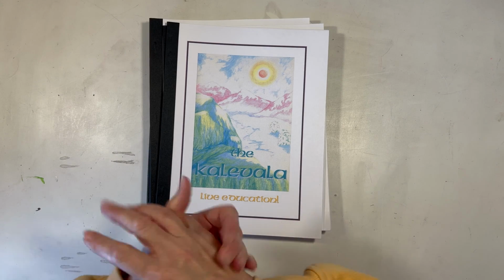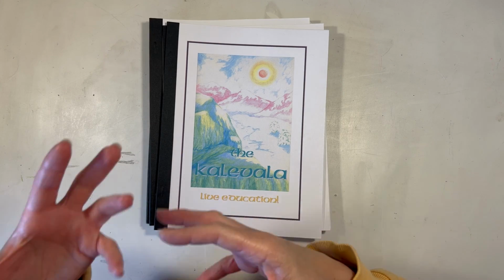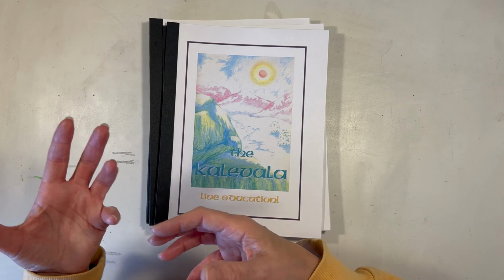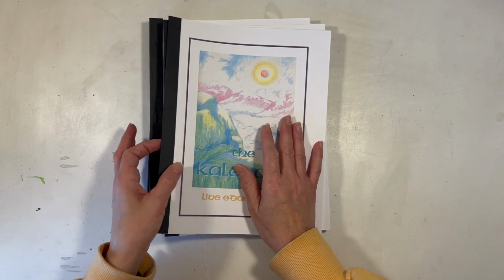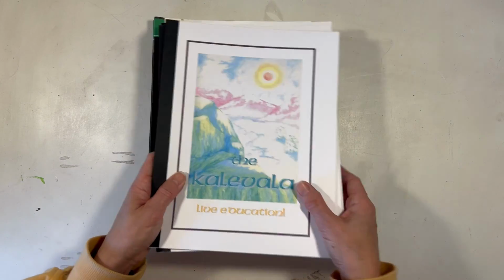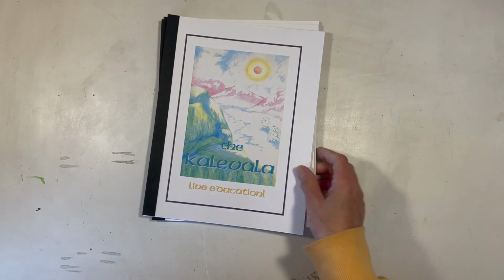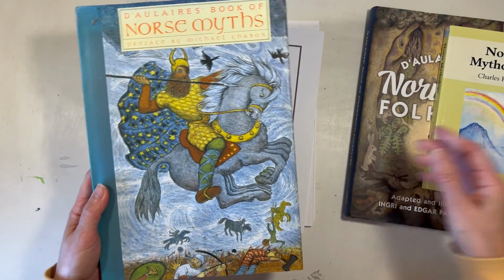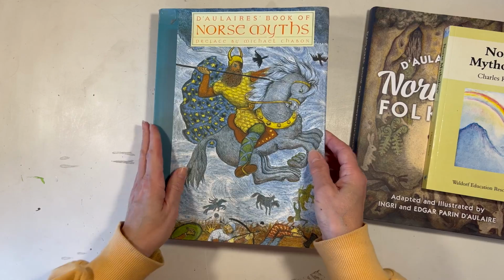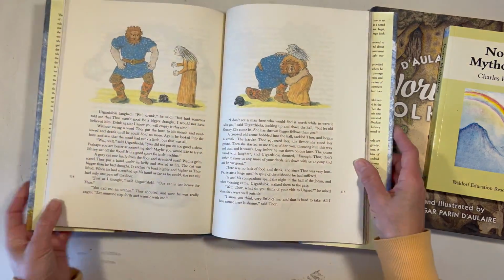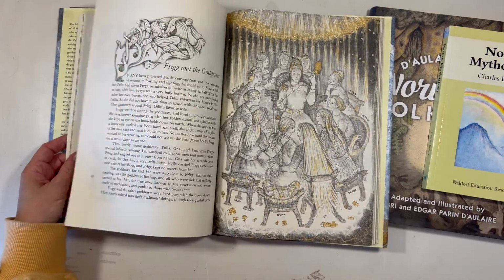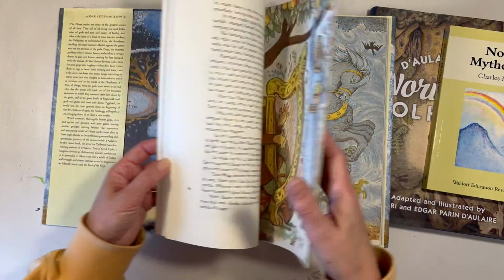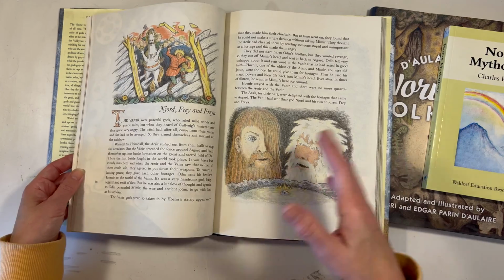A lot of times I do use these books and I do evaluate them, and I find ones that work better for us or better at a particular time. So for the Norse myths, I do want to share with you a couple of resources that you can use. And one of them is actually suggested, and that's the D'Aulaires' Book of Norse Myths. And this has really gorgeous illustrations compared to some of the other books on Norse mythology that we have. And so for that reason, this is the one that I chose to share with you.